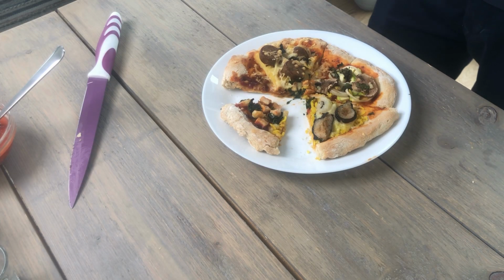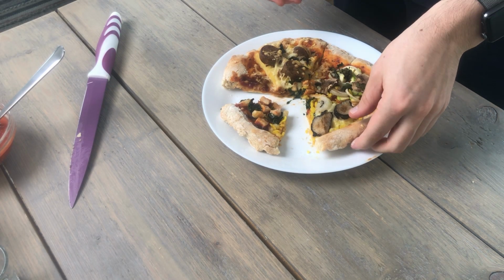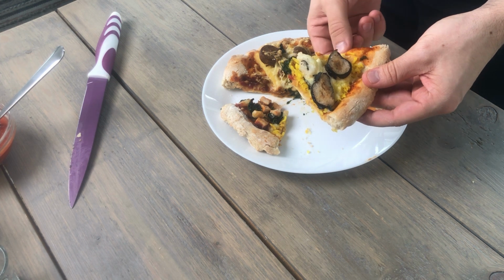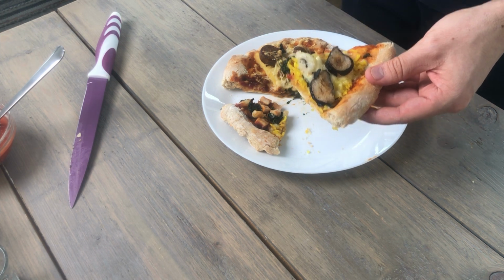Now let's try a piece which I'm not really looking forward to. The Japan pizza. Okay. Oh my god, so if you can see, it actually has sushi on top and rice and mayonnaise. Oh god. Okay, well, wish me luck. I'm really not looking forward to trying this one.